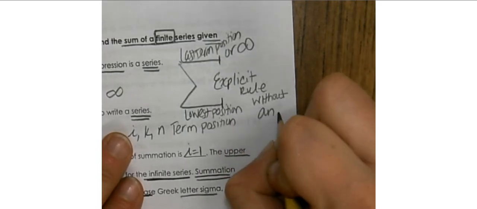Then what the sigma symbol is going to be eating is our explicit rule for the sequence. You write this explicit rule without a sub n.